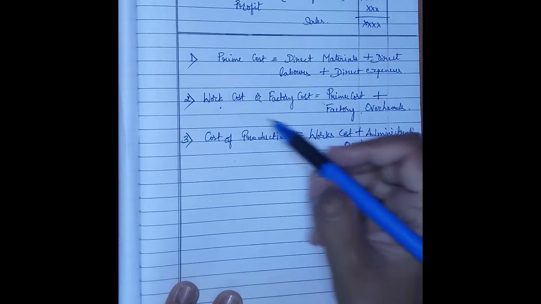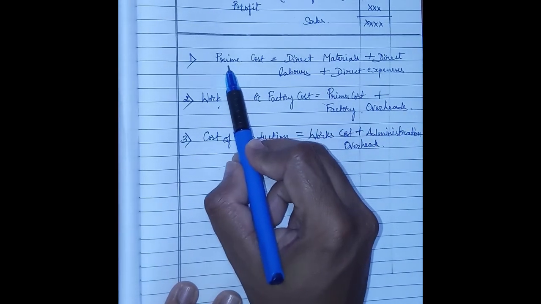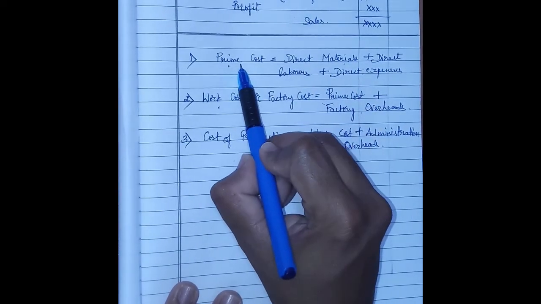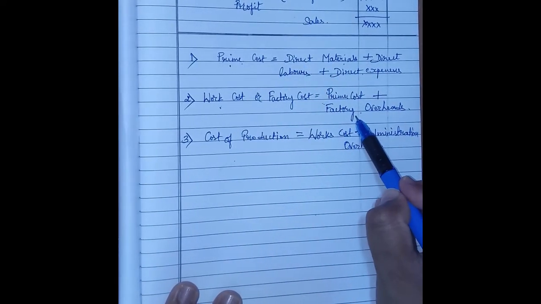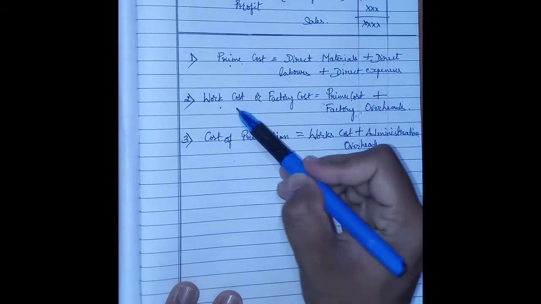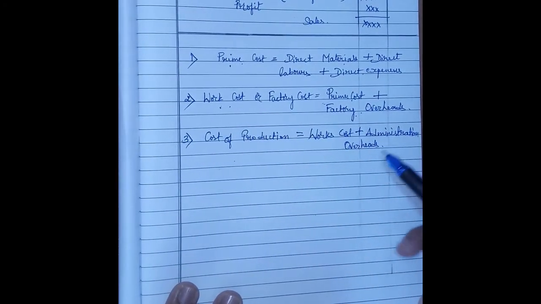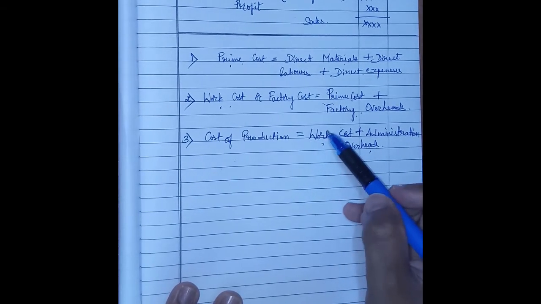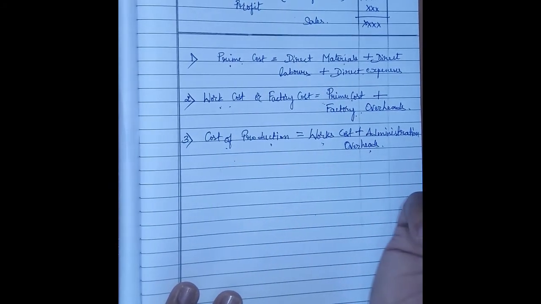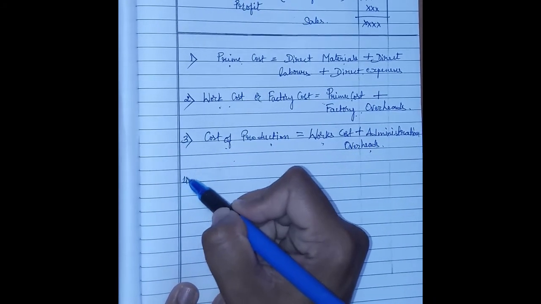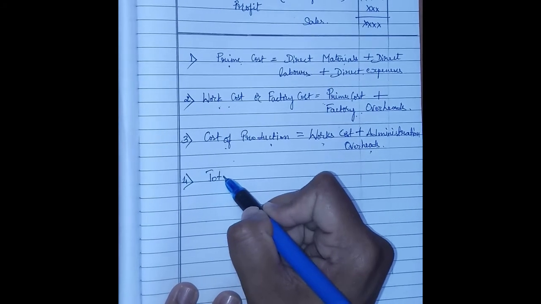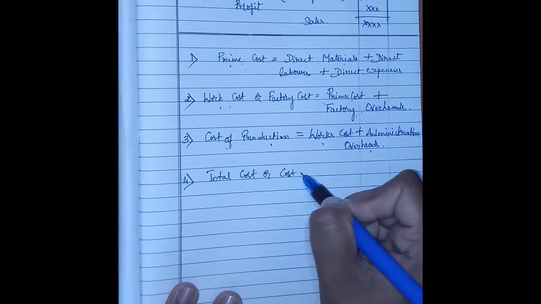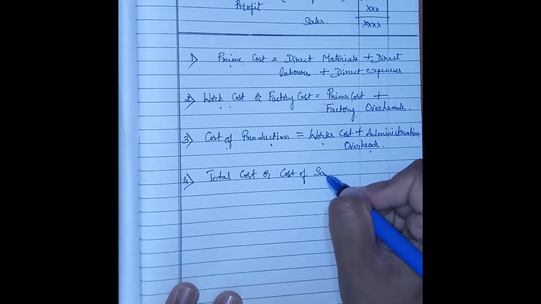So how will I get a prime cost? From direct material, direct labor and direct expenses I get a prime cost. By adding factory overheads to the prime cost I will get a work cost. By adding administrative overhead cost I will get a cost of production. So the final stage will be total cost or cost of sales.